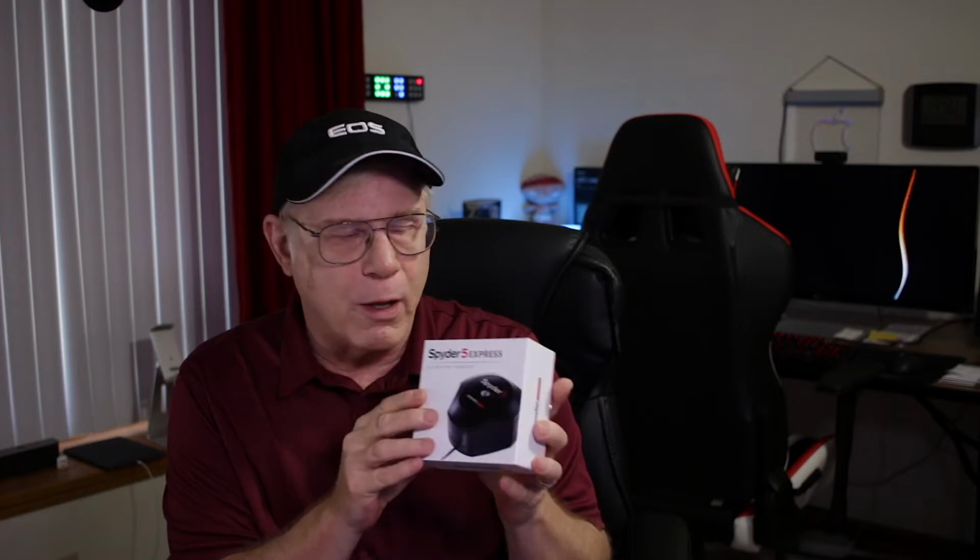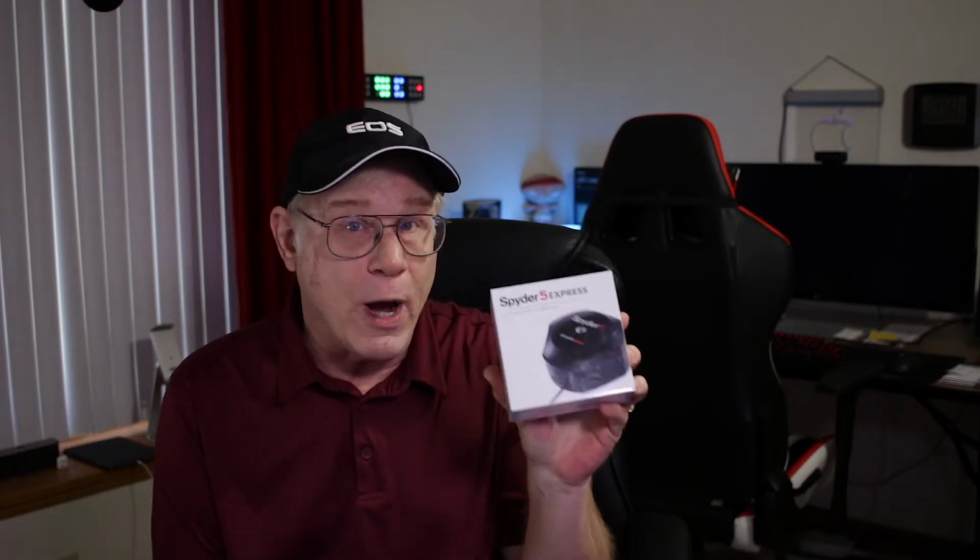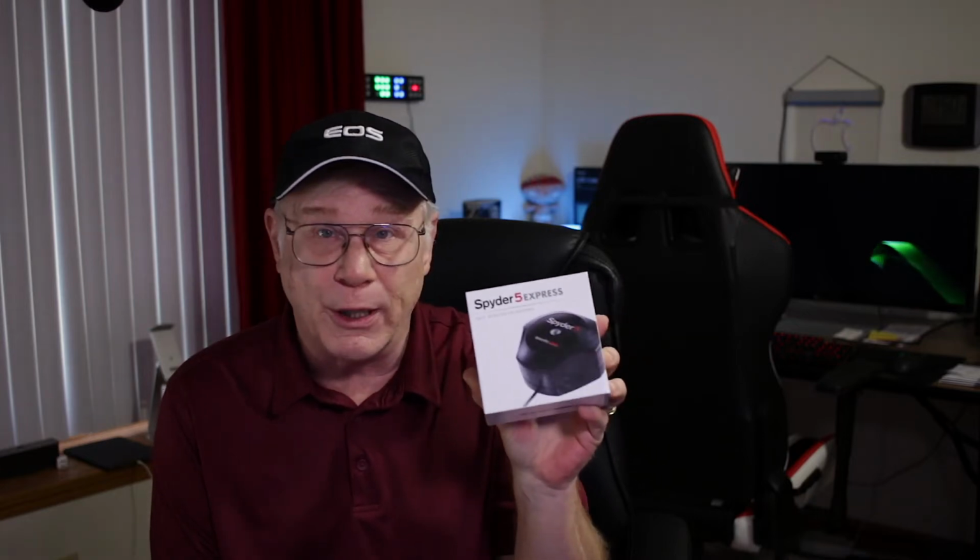The next thing that you want to do, if you can afford it, is to get a calibration tool. Now, this is the Spider 5 Express. They're about 130 bucks on Amazon. Link down below. This is not pro quality, but it really does get you quite close to the most accurate representation of color you can get.